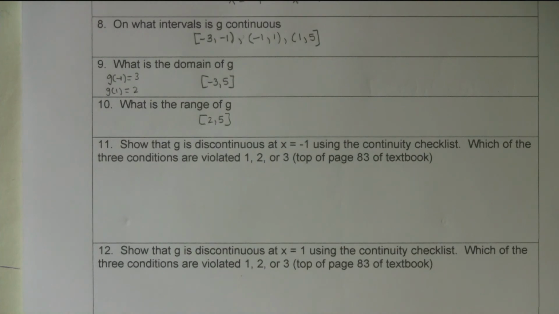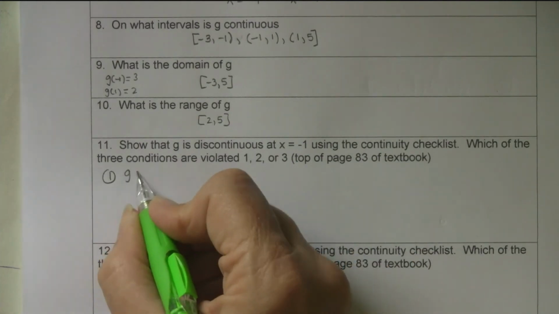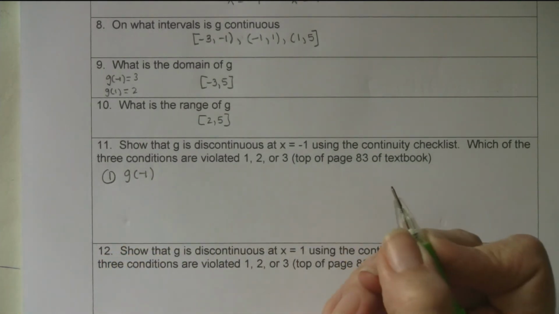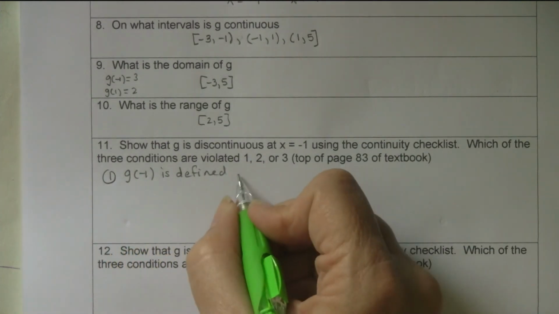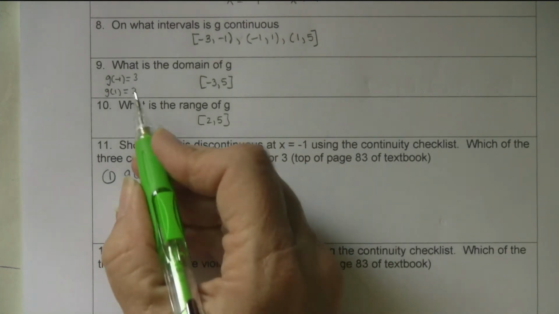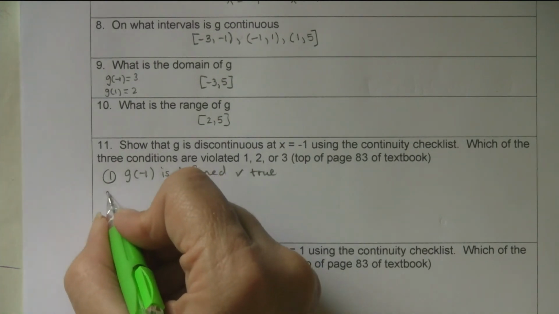Show that G is discontinuous at x equals -1 using the continuity checklist, which has 3 conditions. Which of the 3 conditions are violated, 1, 2, or 3? You can find them at the top of page 83 in your textbook if you have the textbook. Condition 1 is that G of -1 is defined. That's certainly true, because we found G of -1 is equal to 3. So it's defined, and it doesn't violate condition 1.